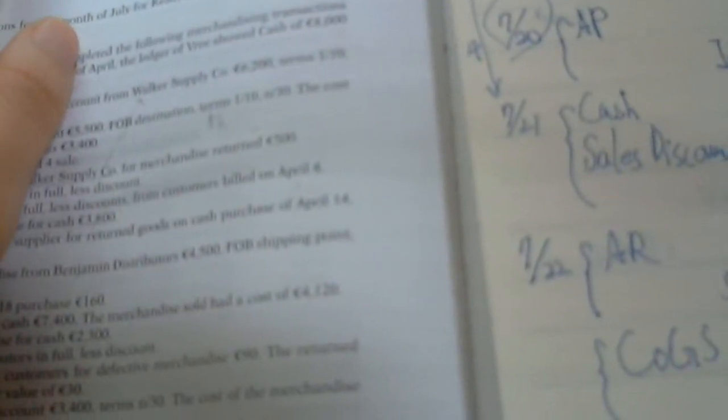So we need to pay in cash. Do we get a discount? Let's check the question. On the 18th, it says there is a discount if we pay in 10 days. We need to calculate from the first day, which means July 18th. From July 18th to July 30th, it's 12 days already, so we don't have a discount. So we need to pay the full cash, 1,600.